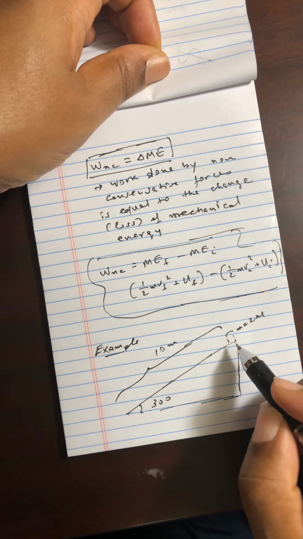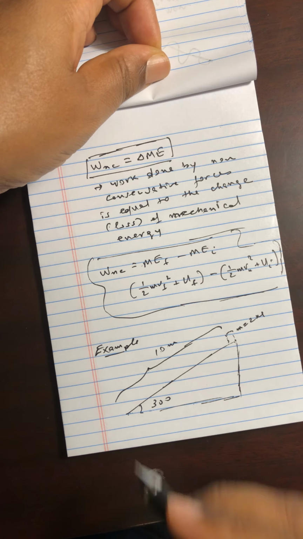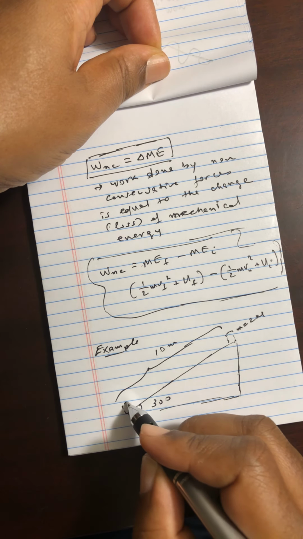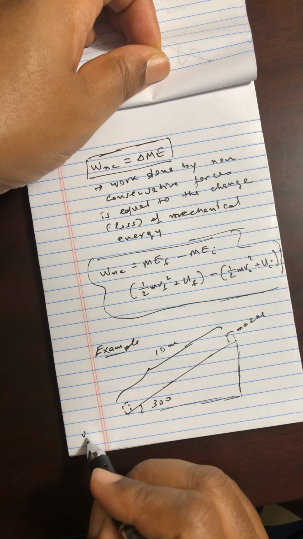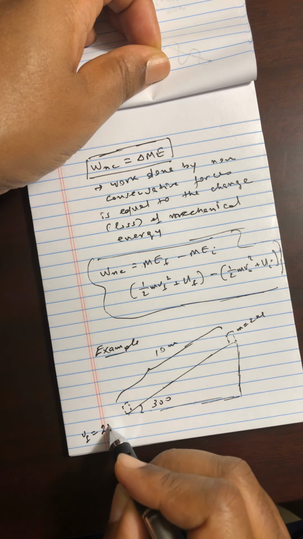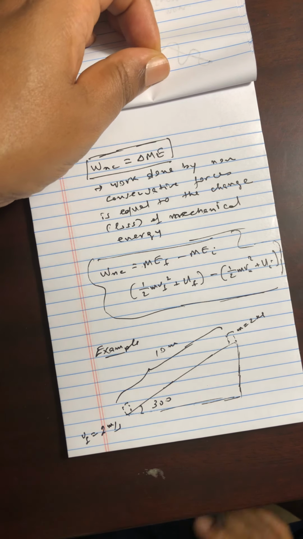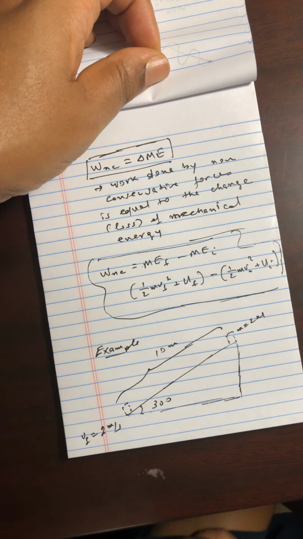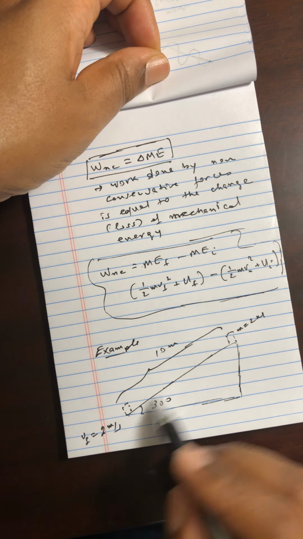Now just let it go. Then suppose we know that the speed at the final location is 2 meters per second. So the question is, calculate the work done by friction.